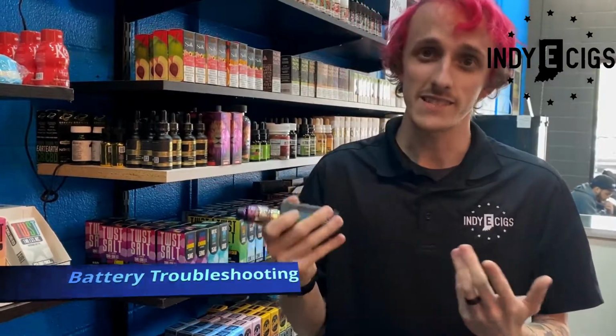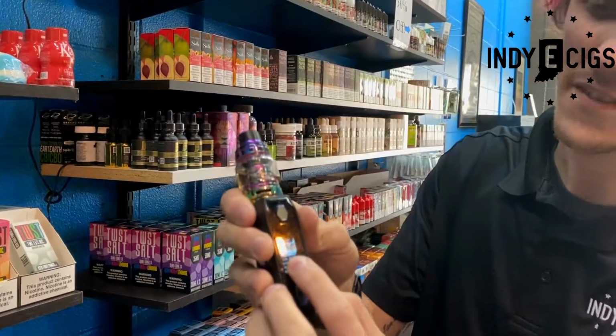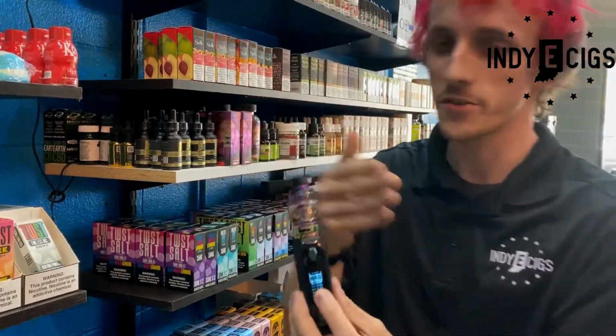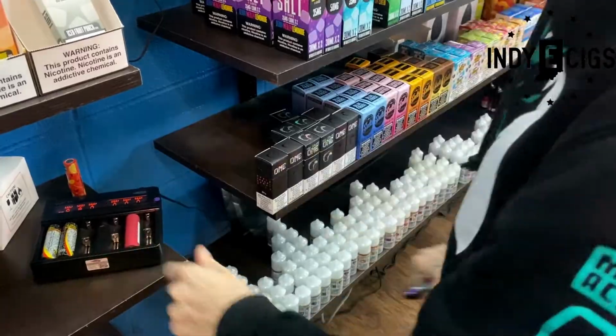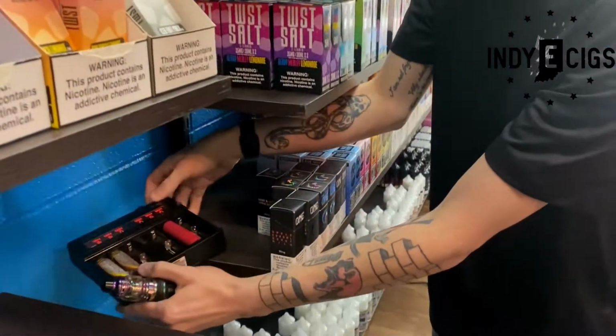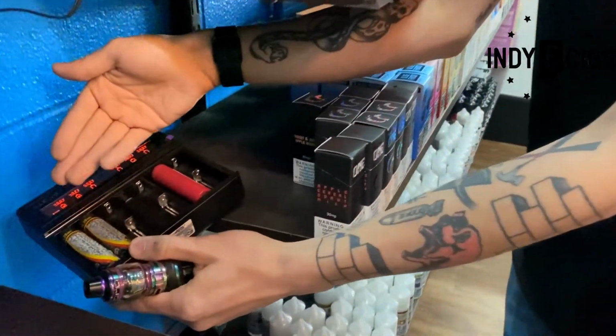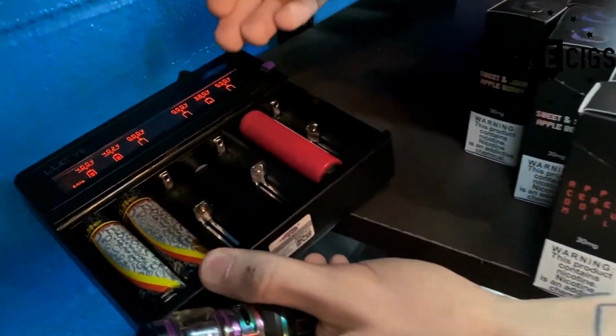So one of the more common errors you'll see on your vape is low battery, weak battery, battery low, something along those lines. Every vape will have a battery life indicator, usually looking like this, just a general sliding scale. So if your battery is low and you're getting that warning, you'd want to put it in an external bay charger just like this. These chargers always will have an LED or a screen indicating your charge.